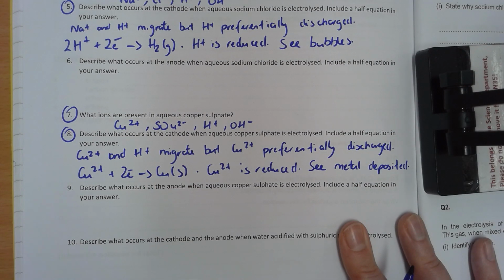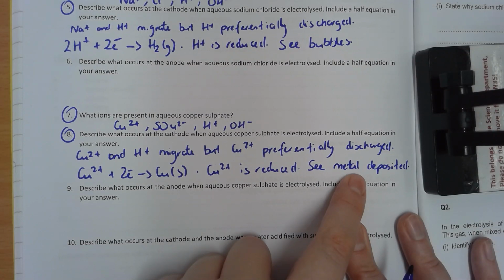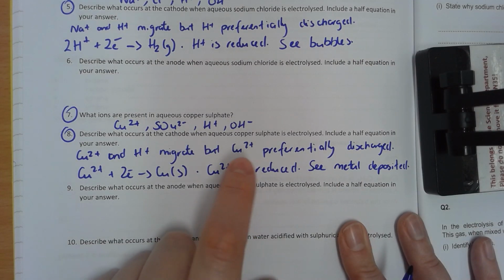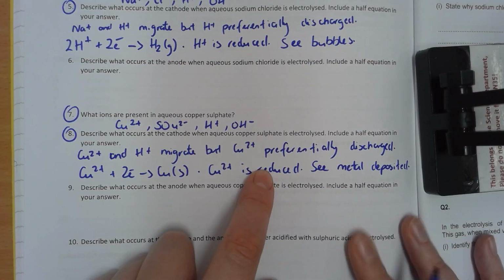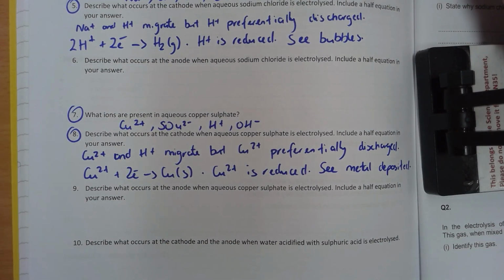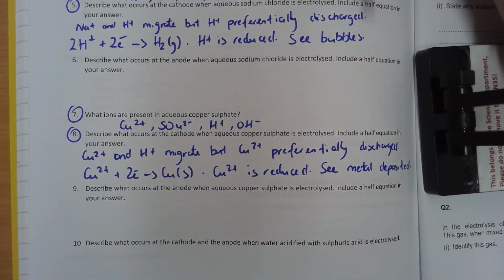Give it the 2 electrons back and it forms copper metal. Metals are solid, so you're going to see copper solid build up on the cathode, and again, just spell it out that at the cathode it is going to be reduction. Right, we're going to have a look now at what happens at the anode.